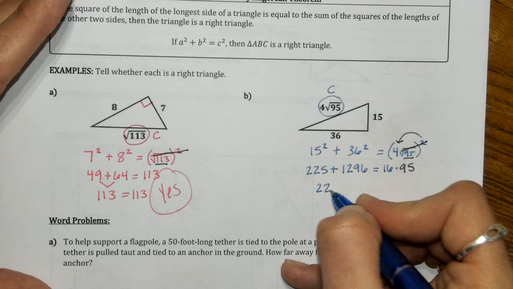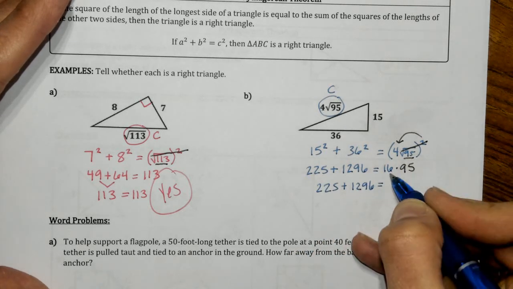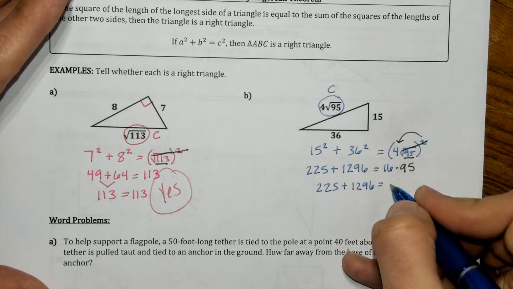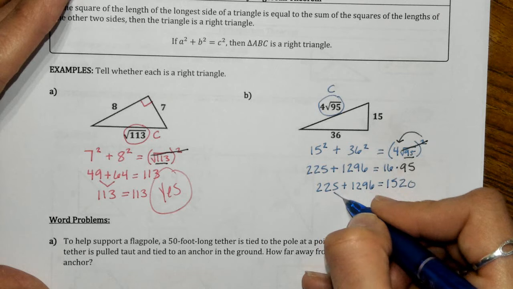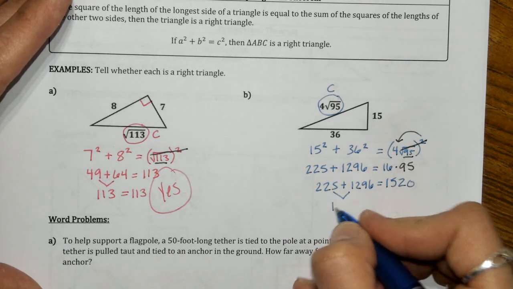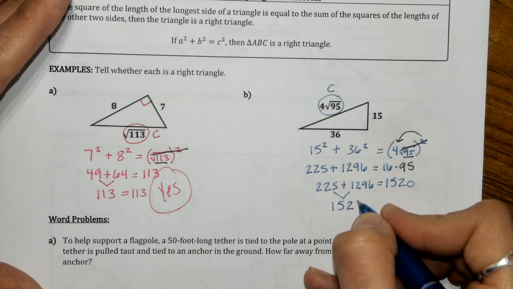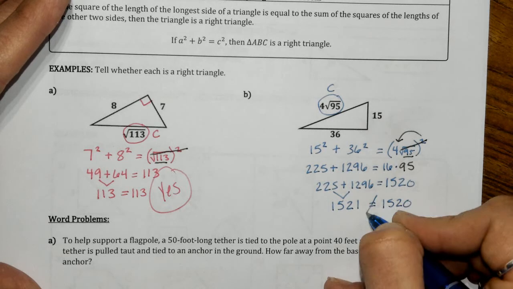So we have 225 plus 1,296, all equal to 16 times 95, which is going to give you 1,520. When you add 225 plus 1,296, you're going to get 1,521.